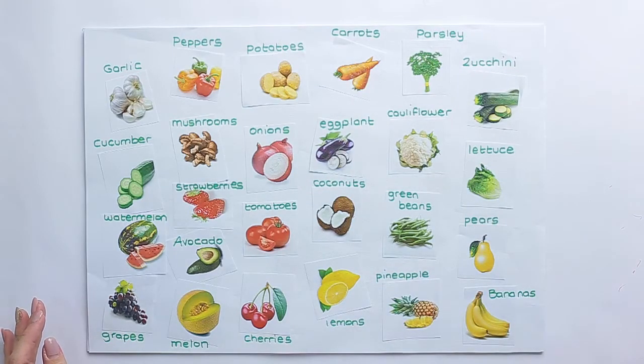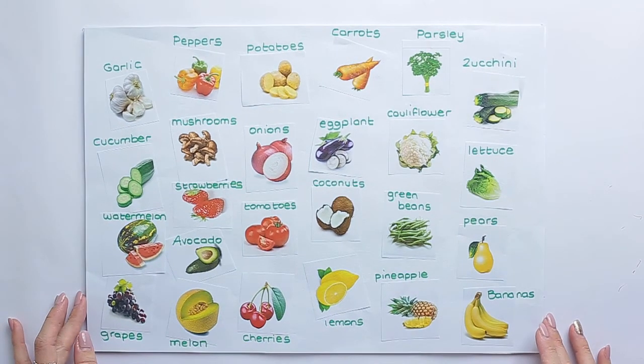First, let's look at some fruit and vegetables.